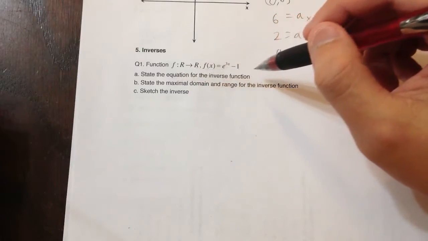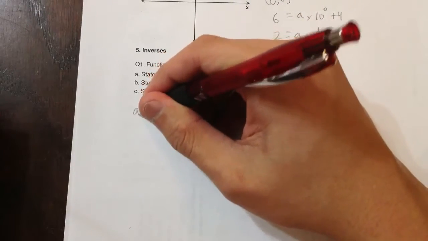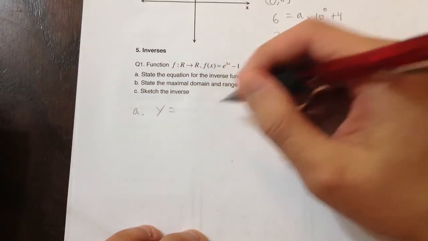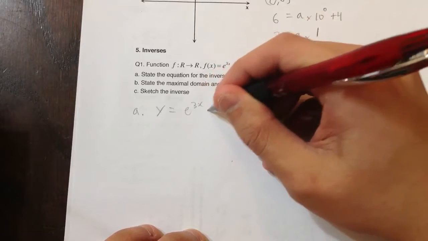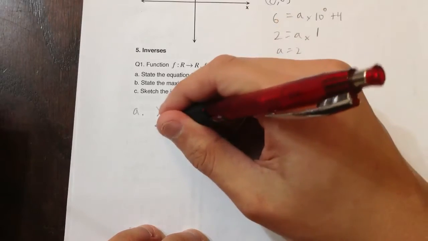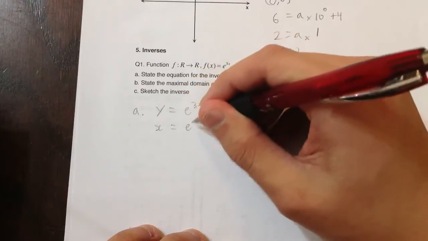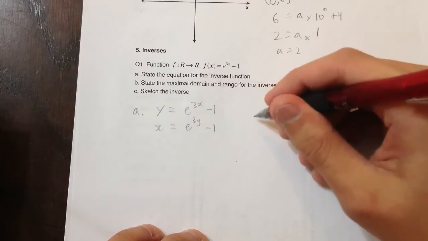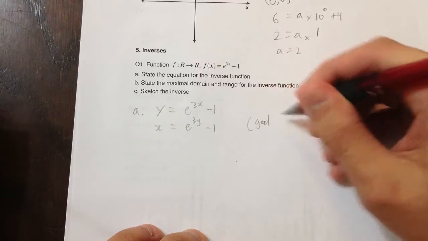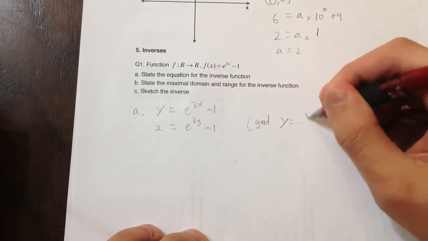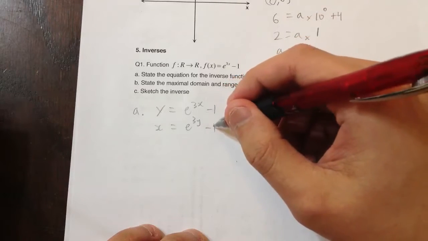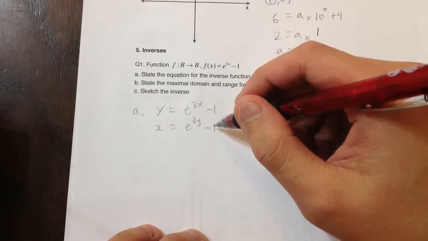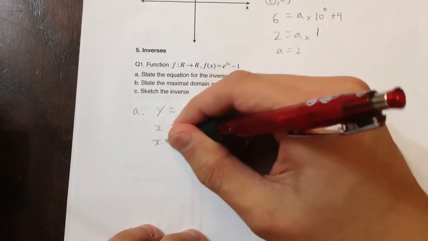State the equation for the inverse function, A. So we have y equals e to the 3x minus 1. And now we want the inverse. So all we do is we replace x with y. And then remember, our goal is to get y equals dot dot dot. So what's in the way? This minus 1, this e, this 3. We're trying to get rid of it in the easiest way we can. So I'm going to get rid of minus 1 first. Minus 1 becomes plus 1.